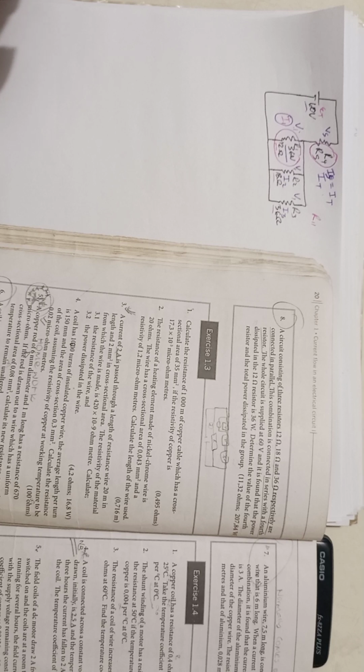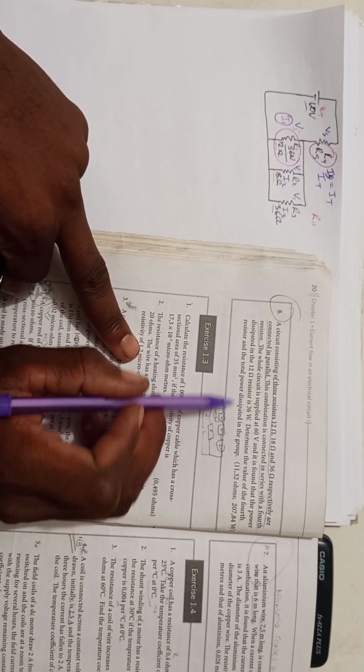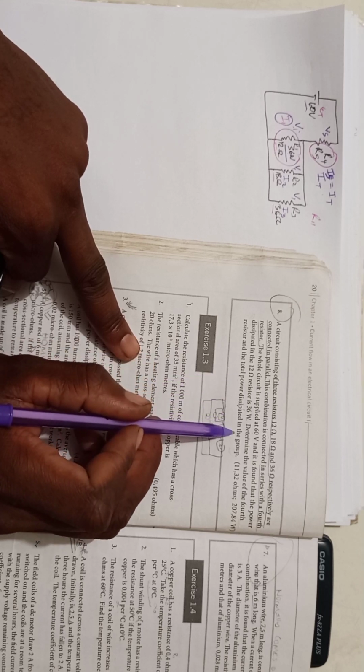Now let's go and calculate that. We must calculate the fourth resistor and the power dissipated in the group.